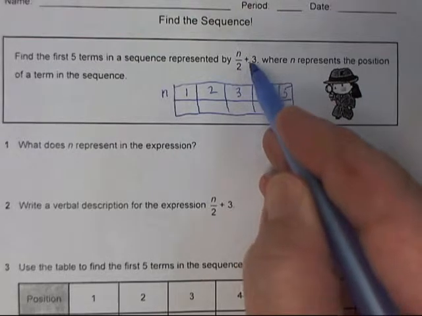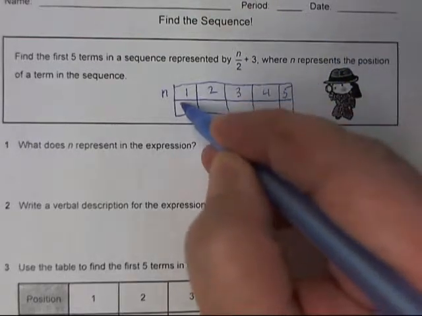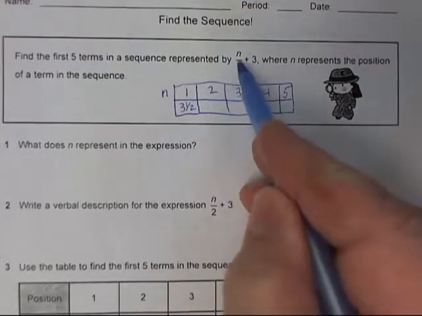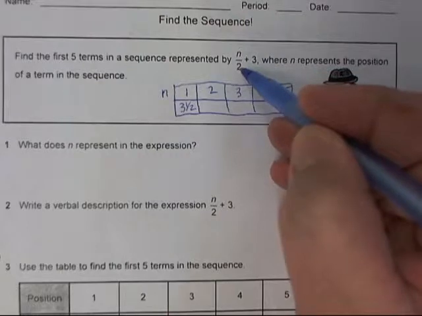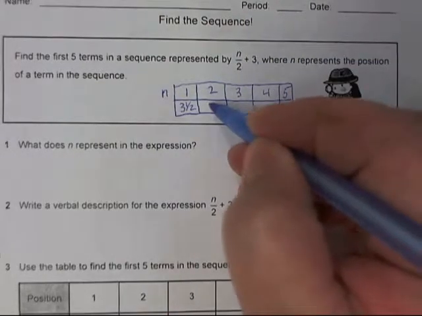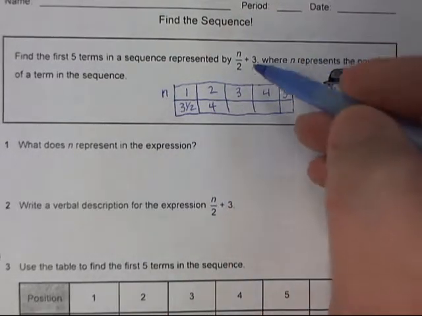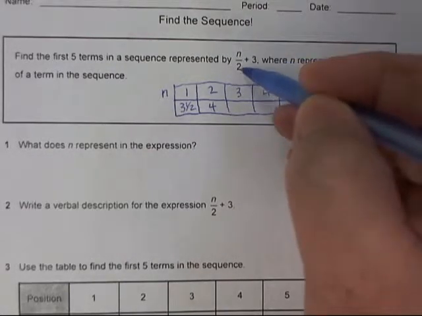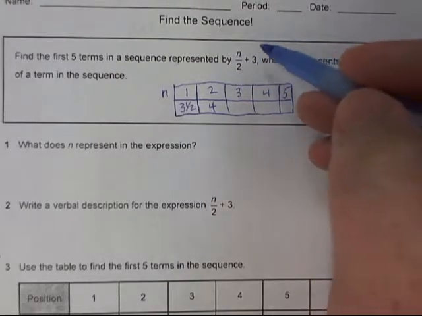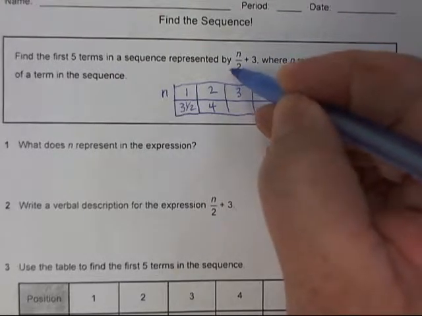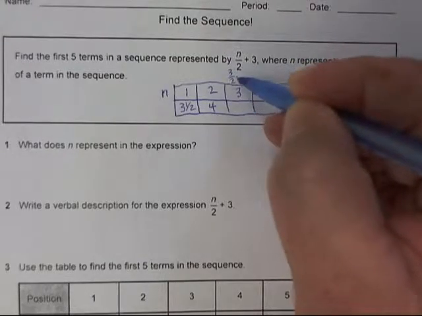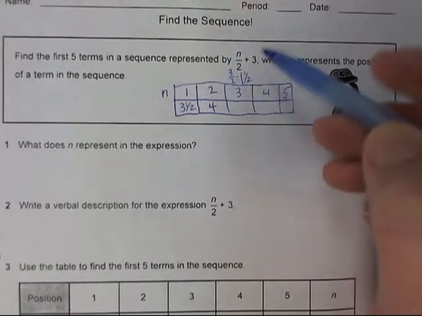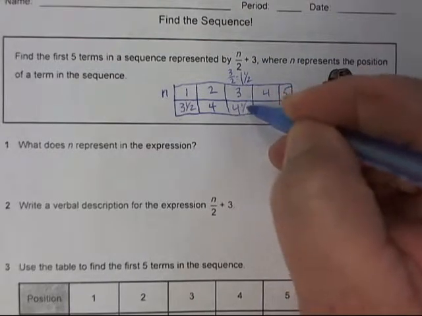is 1/2, plus 3 is 3 1/2. Substitute position 2 into the rule. You get 2 divided by 2 is 1. 1 plus 3 is 4. Position 3 substituted into the rule. You get 3 divided by 2 is an improper fraction. 3 divided by 2 equals 1 1/2. And let's add that to 3. So we get 4 1/2.